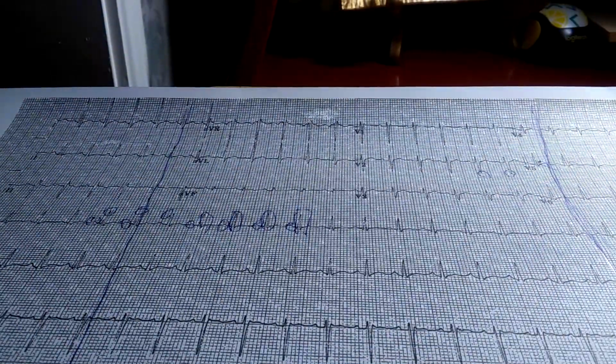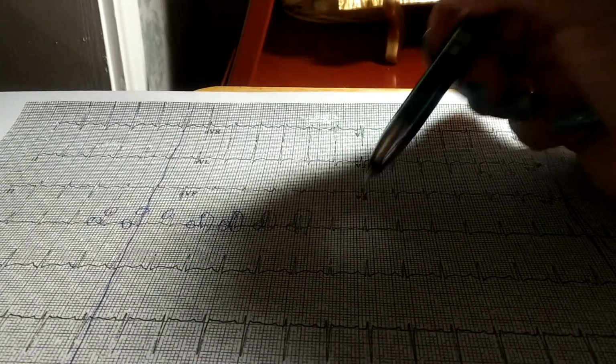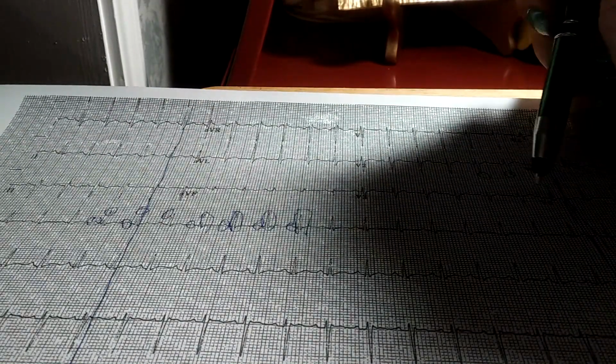How many QRSs are between those lines? 1, 2, 3, 4, 5, 6, 8, 9, 10, 11, 12, 13.